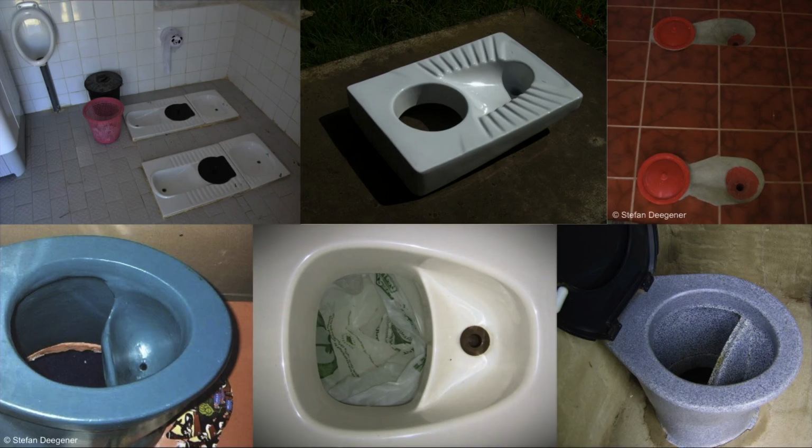These pictures show a wide range of different urine-diverting dry toilets, with squatting models above and sitting models below. Urine-diverting dry toilets can be made of ceramics, concrete, or plastics. They can even be self-made using a funnel and a bucket, as shown in this image here.